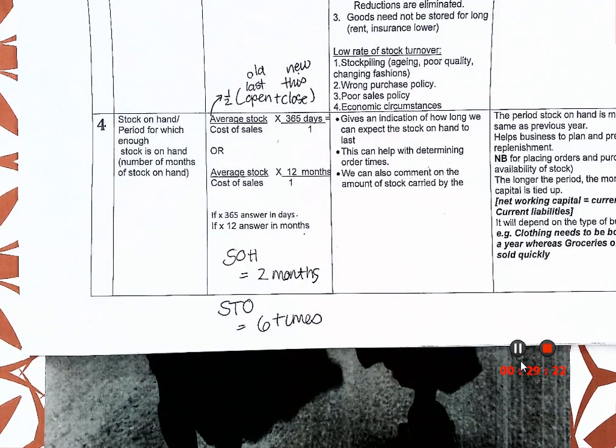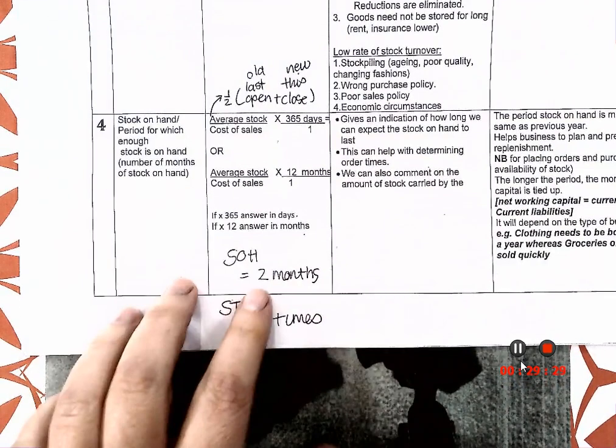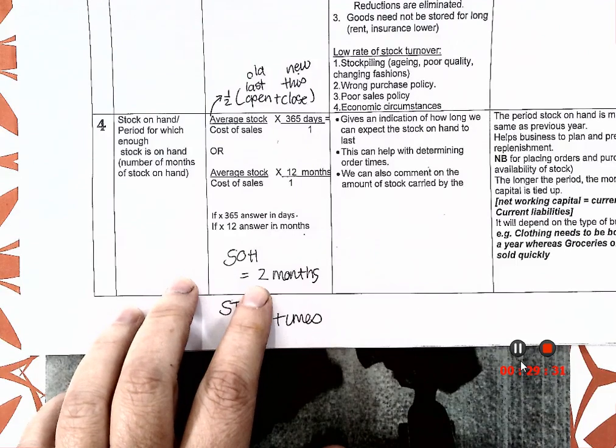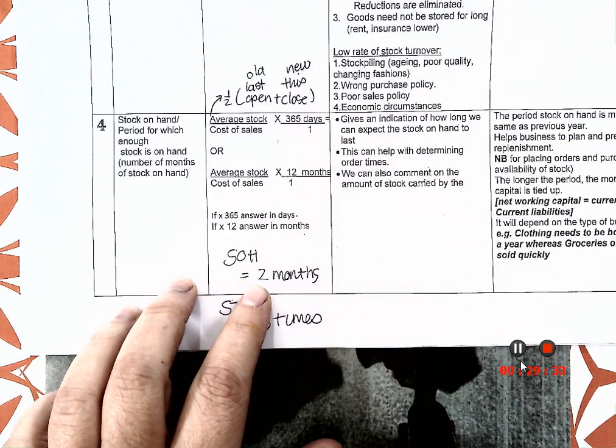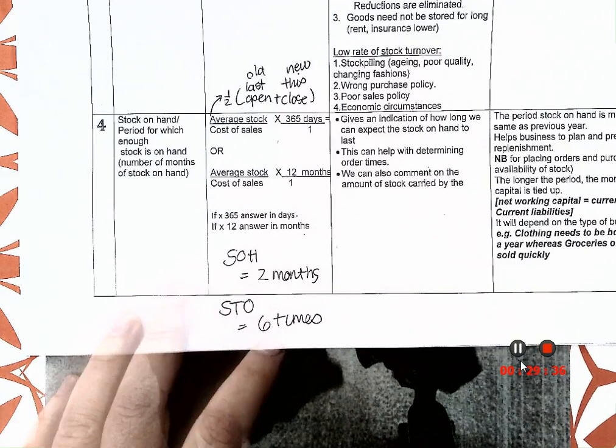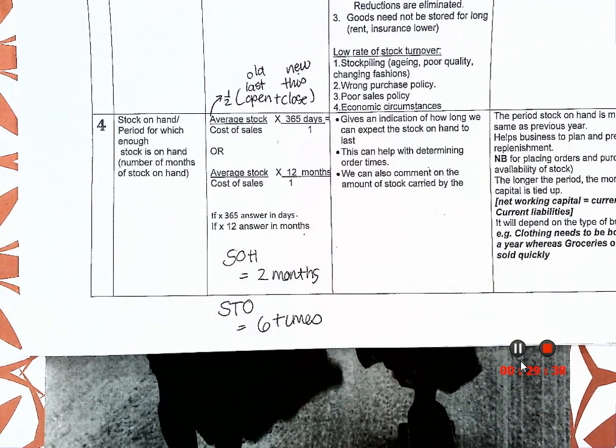So they are inverse. Let's try this again. If I say to you my stock on hand is 12 months. So I've got enough stock on hand for 12 months. What's my stock turnover? Once. I only changed it once. Okay. And can you see that would actually be okay if you're selling big things like houses and cars and Rolexes. But it would definitely be a problem if I'm selling bread. Okay. So that's how those two work together.